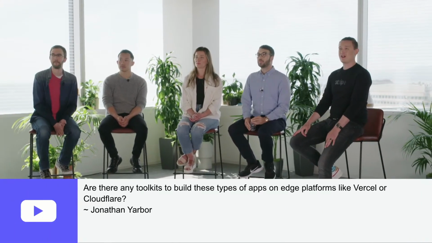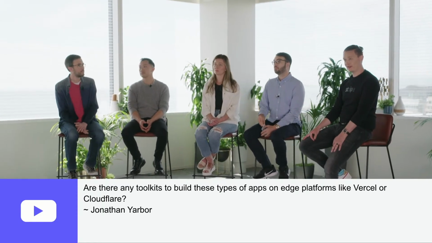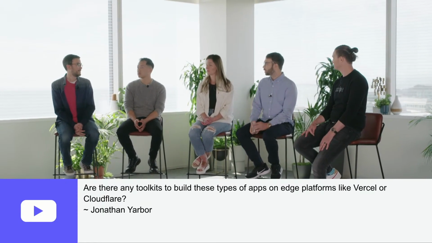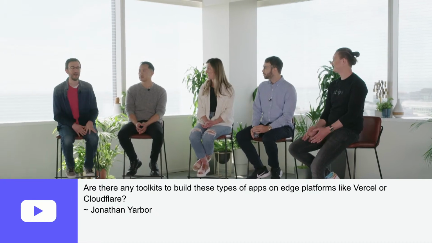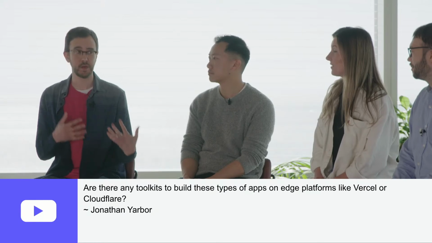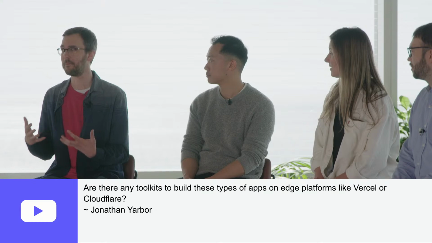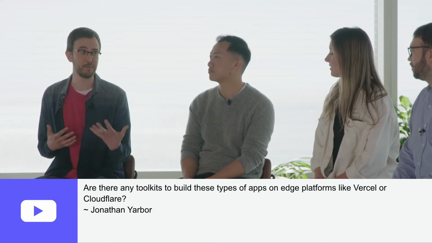Jonathan Yarbor asks, are there any toolkits to build these types of apps on edge platforms like Vercel or Cloudflare? Interesting. Okay. Excellent. Great question. The work early on that we did to enable the Stripe Node SDK to work in the Stripe dashboard is the same kind of work that was necessary to make the Stripe Node SDK work for Cloudflare workers or similar platforms. So how can I run the Stripe Node SDK as if it were in a browser context? So that enables that functionality.